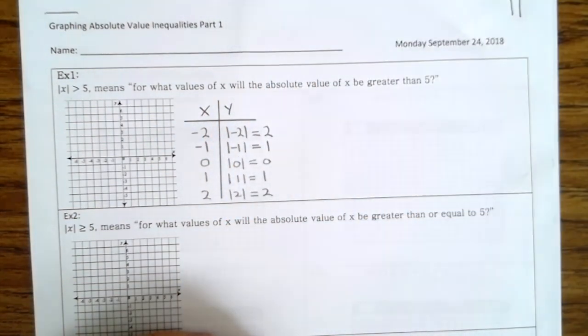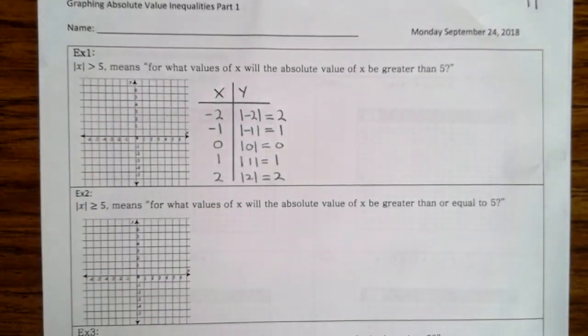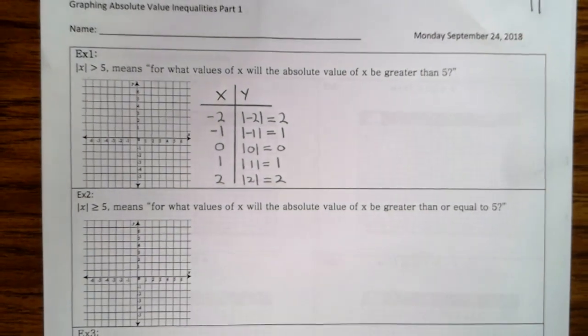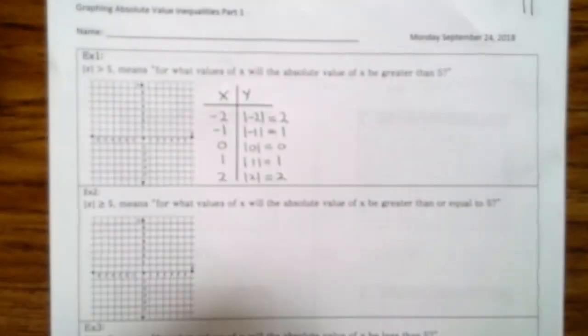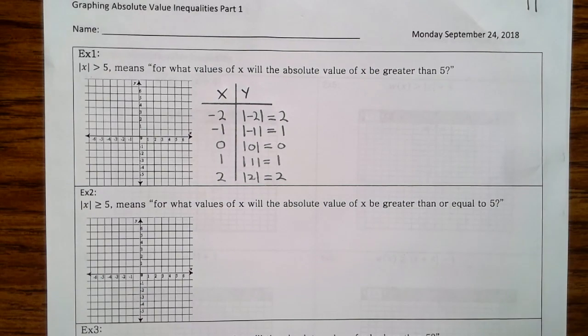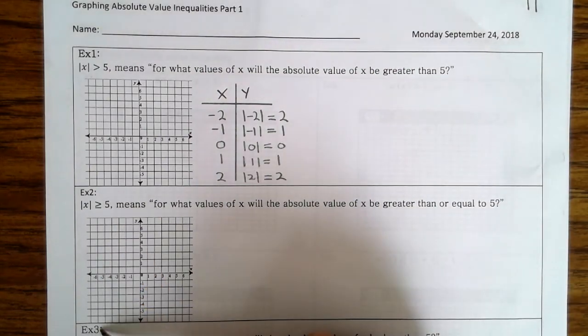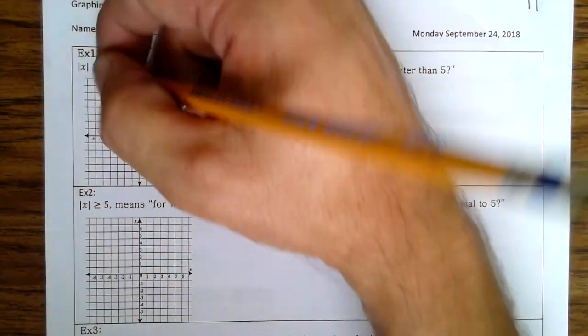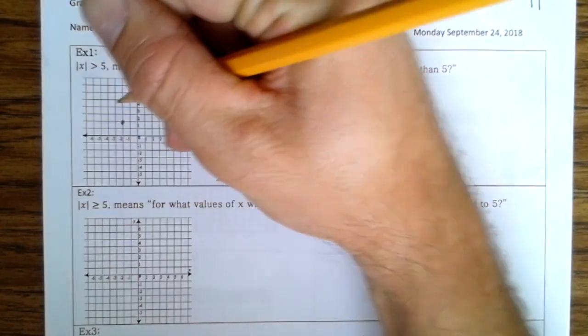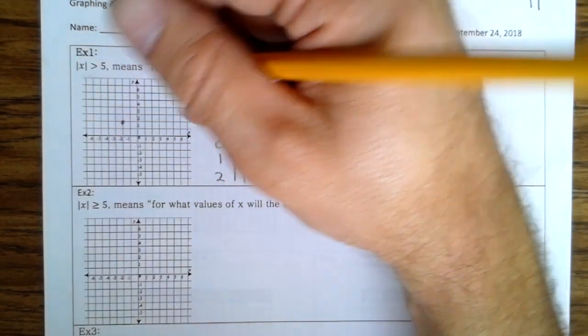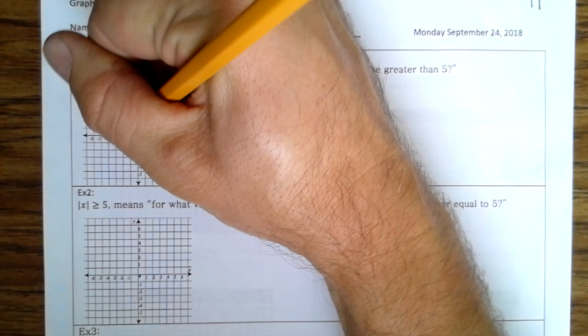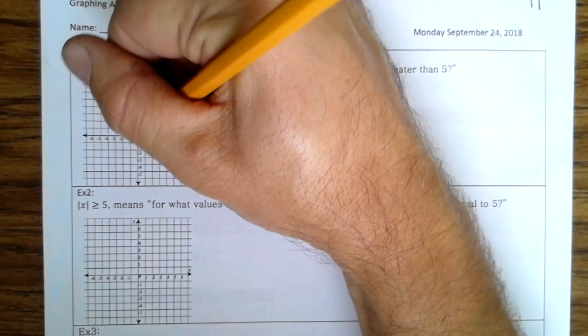So there's your points. These are going to be the same points that we use on examples 2, 3, and 4. Okay, so negative 2, 2, negative 1, 1, 0, 0, 1, 1, 2, 2.